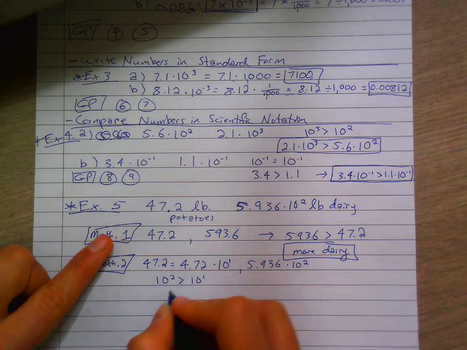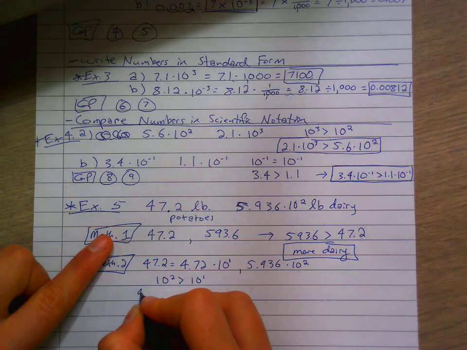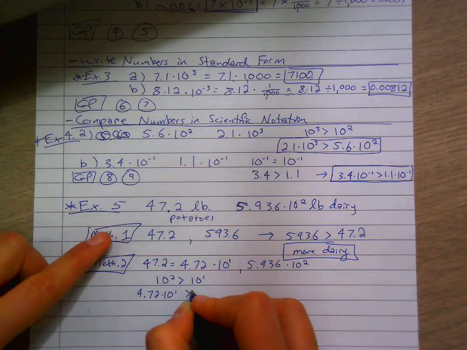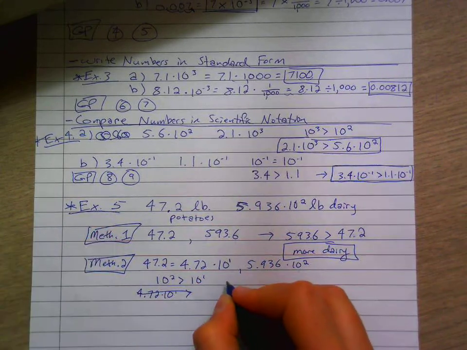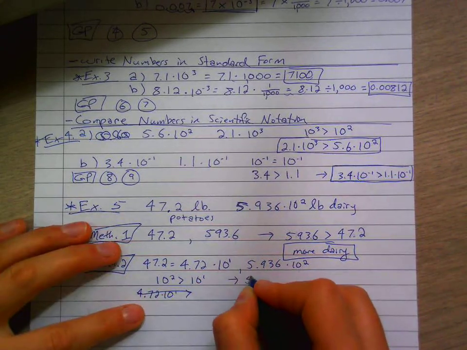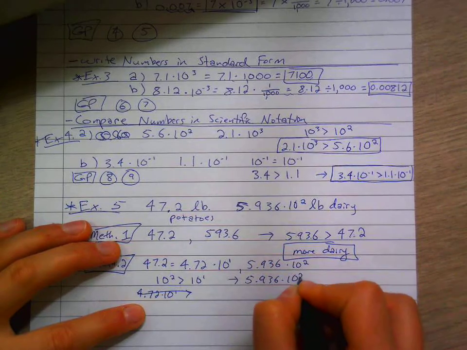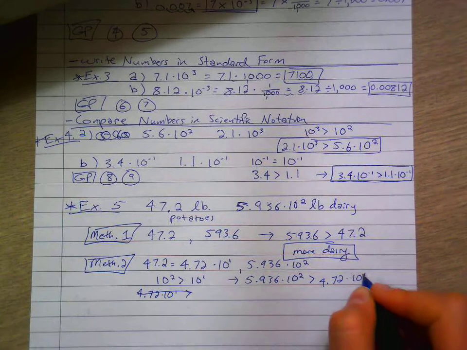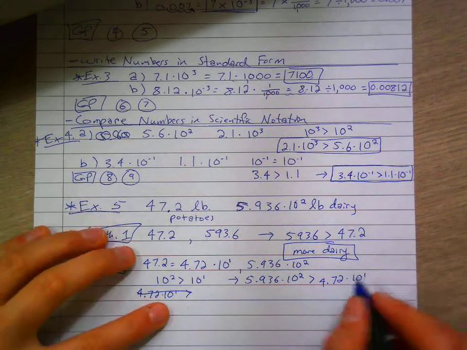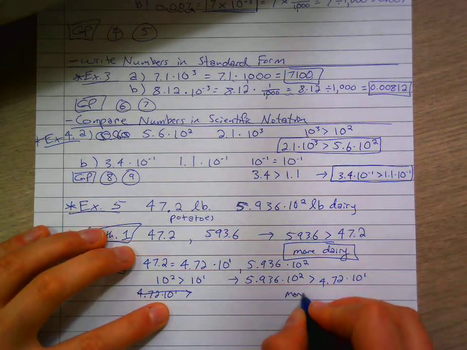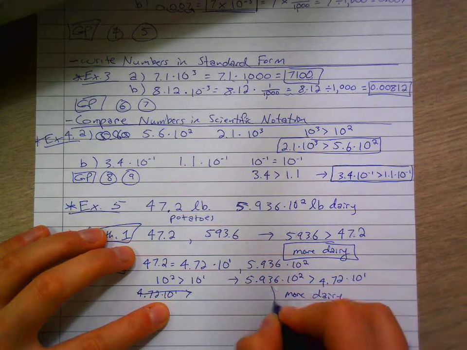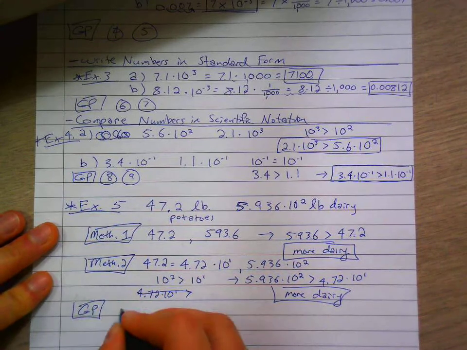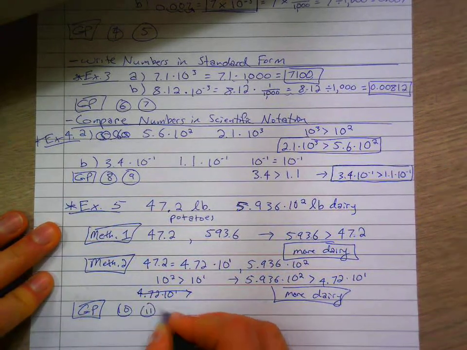Therefore, we could say 5.936 times 10 to the power of 2 is greater than 4.72 times 10 to the power of 1. And that would tell us that there is more dairy as well. So you get the same answer both ways. Go ahead and try that in guided practice 10, 11, 12. That's all for today.